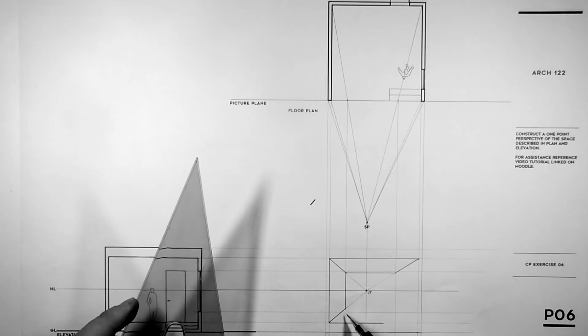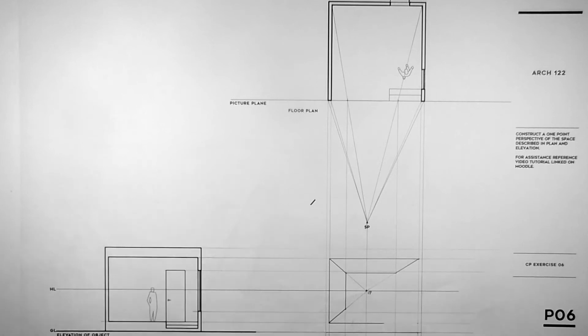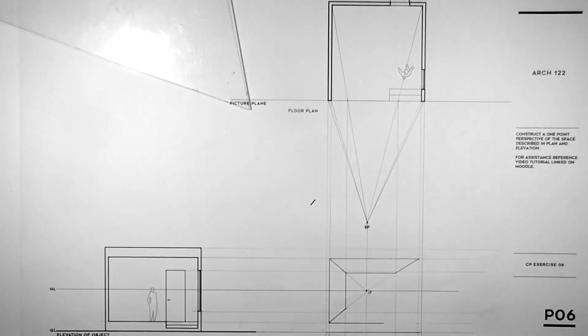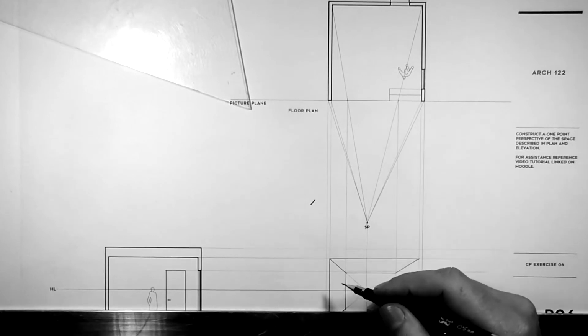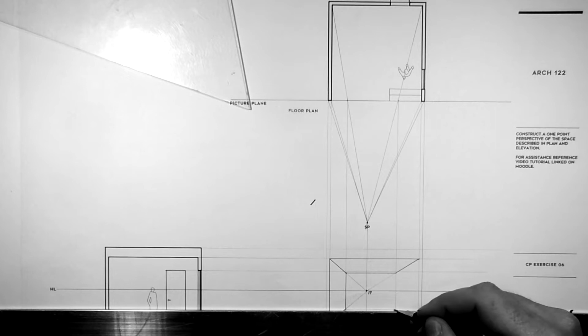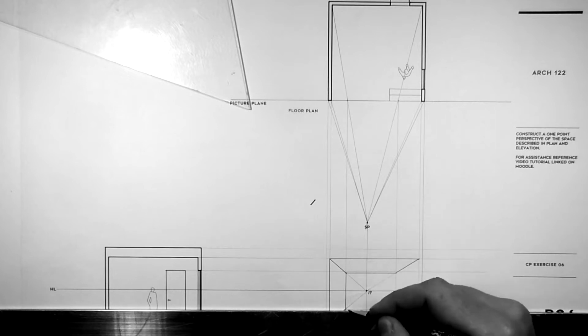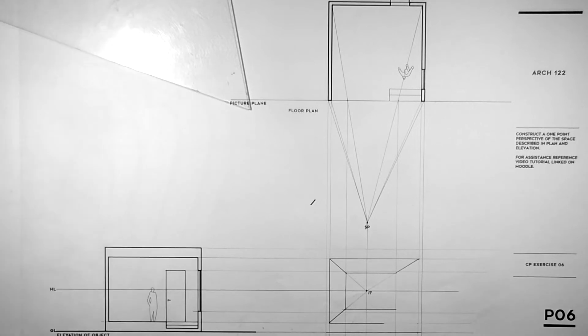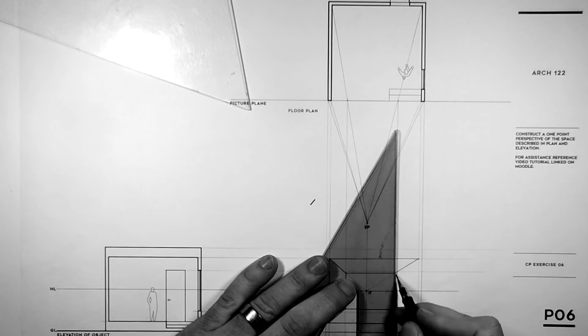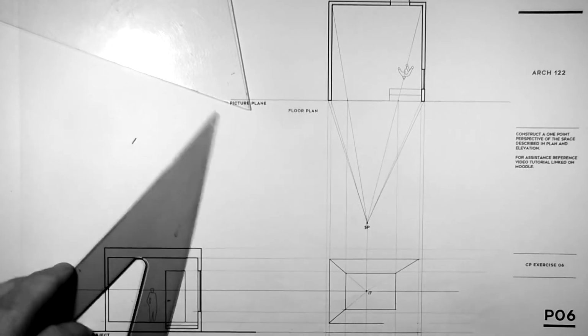So from there, if we go horizontal over, that is the height, the level at which that horizontal line defines the back of the floor. So we're just going to draw a construction line for now until it meets there. And we can go ahead and darken it. And then the right-hand wall meets the back wall at that point.